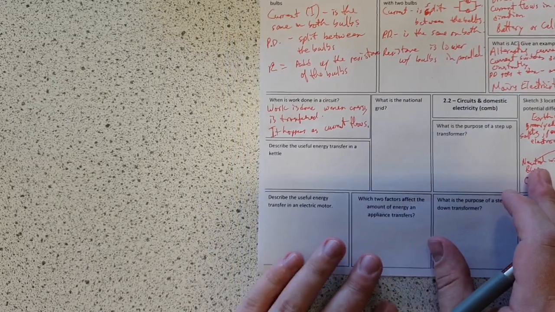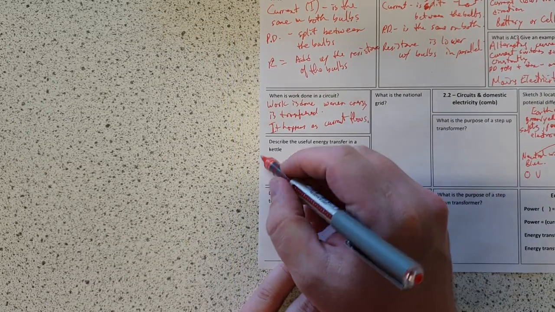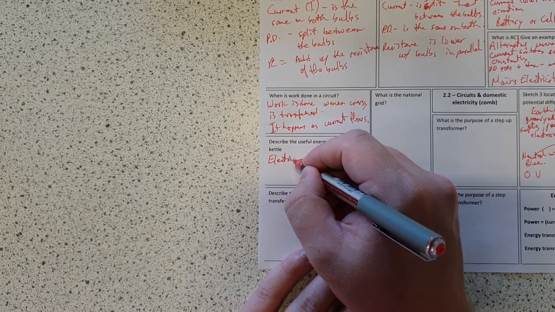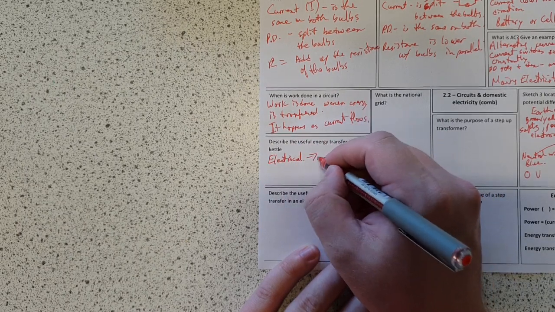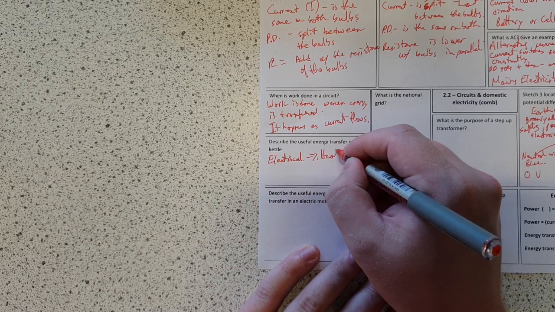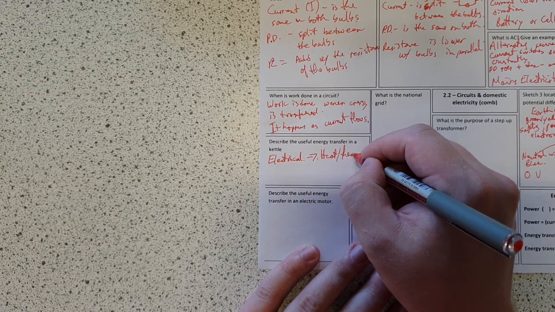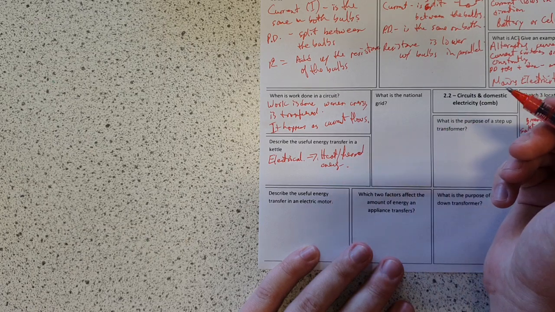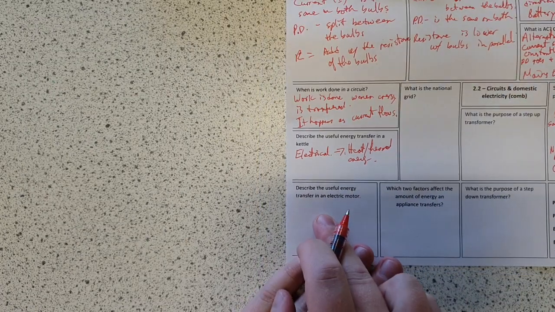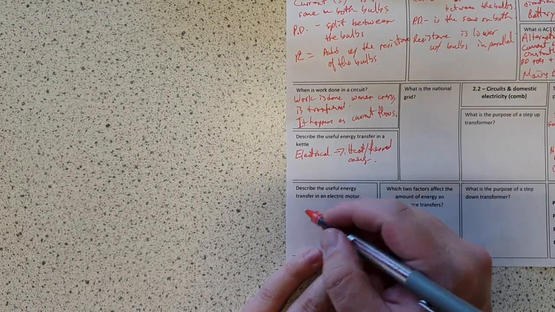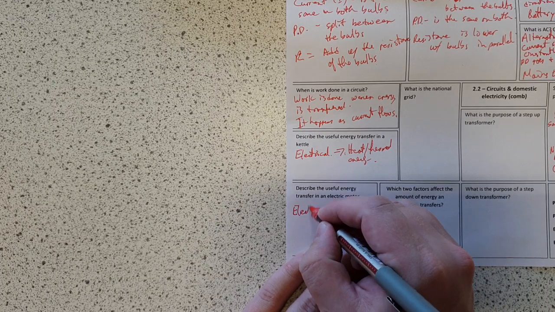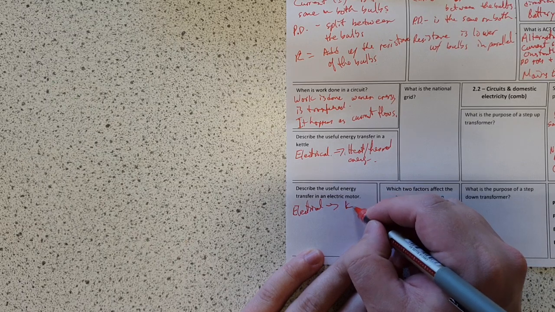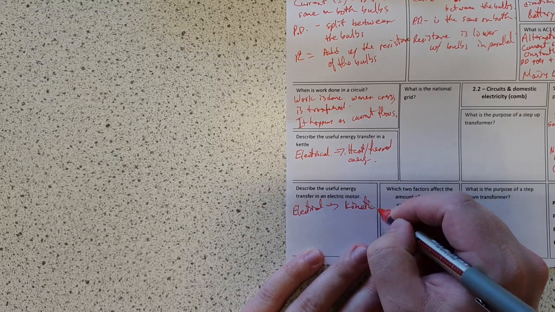The useful energy transfer in a kettle, I'm going to go and say electrical, and we are transferring it to heat. Thermal energy. Okay, useful energy from an electric motor. Okay, again, electrical. And because it's a motor, it's kinetic energy.